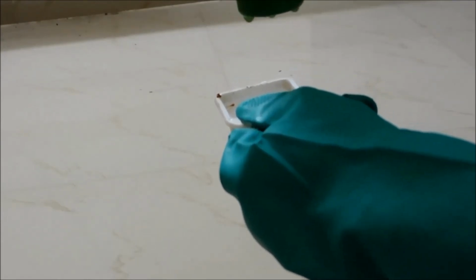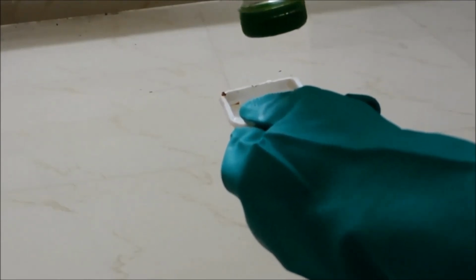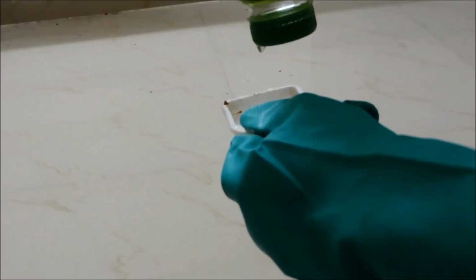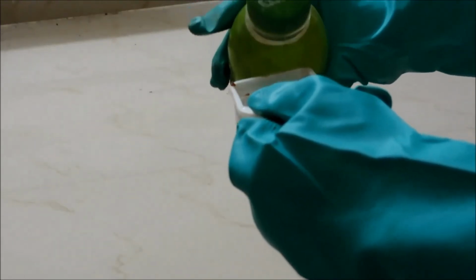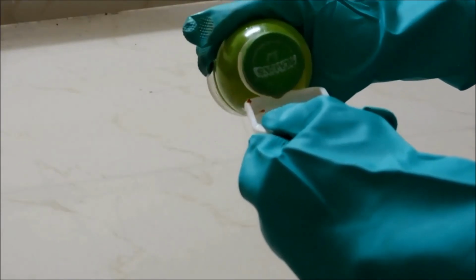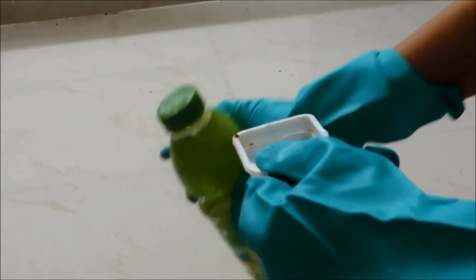So if you can see, slowly and slowly, my plants will get water, and they do not need more of it, since this is the fertilizer. This water is not pure water, it has fertilizers in it.